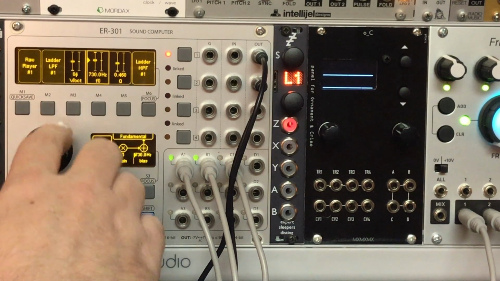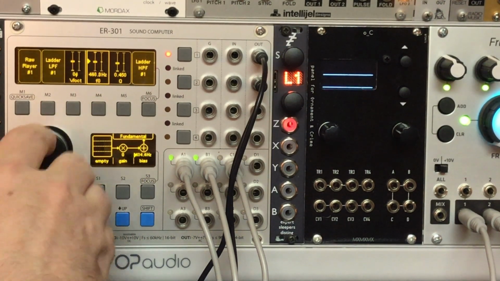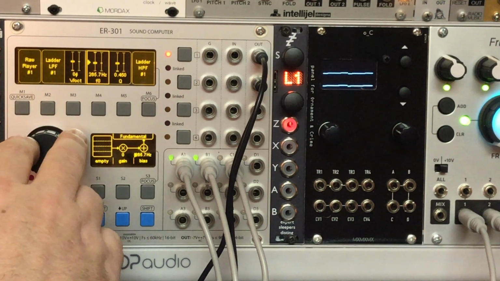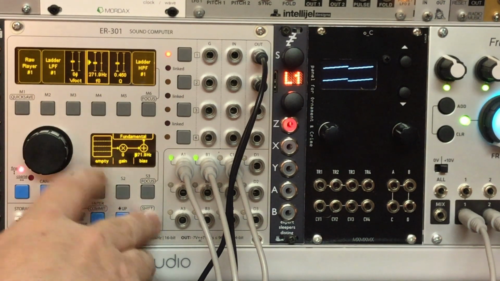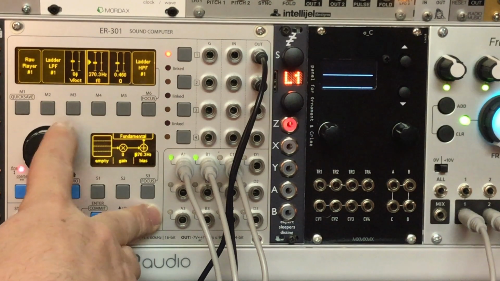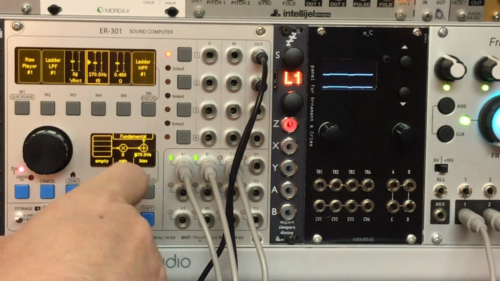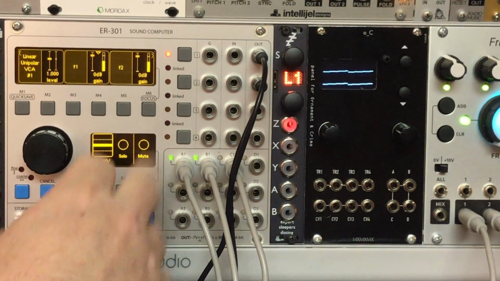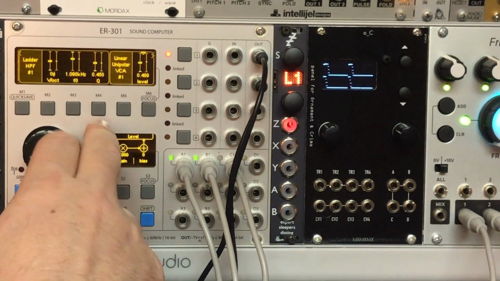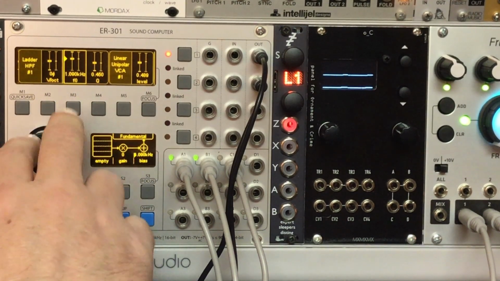And same for the low pass filter at 270. And then we'll go into F2 and we'll set these to 2290.